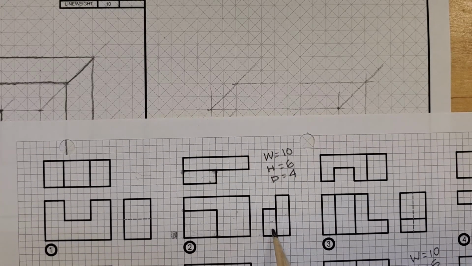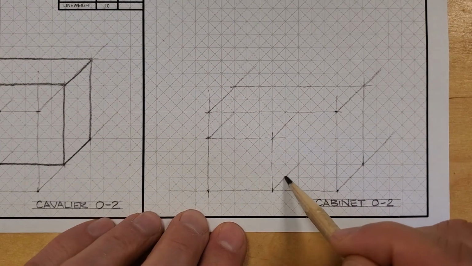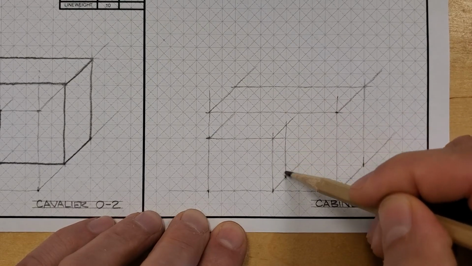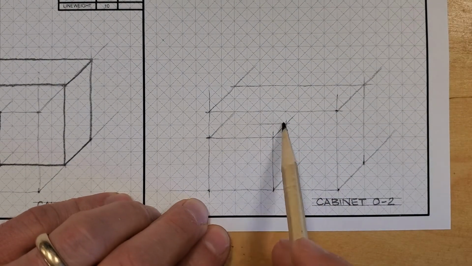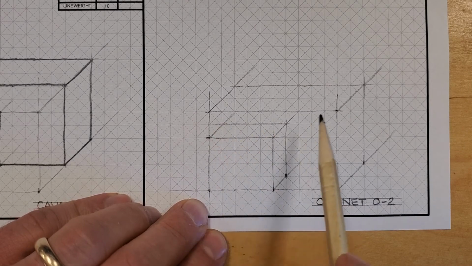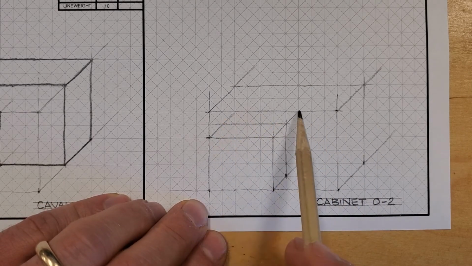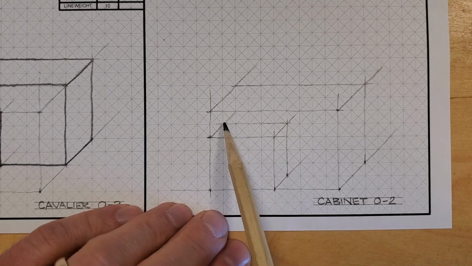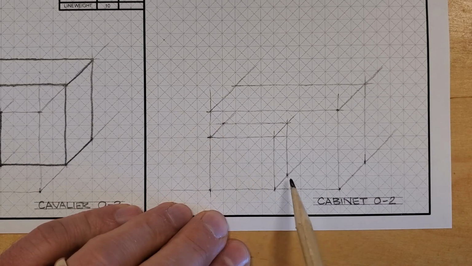So you can see that same thing here in the right side view. So the depth is 1. So go back 1 block, make a mark, and draw your line for the back edge of that detail. Okay, and this time it does not hit this top edge of our box. Like I said, that was coincidence before. So we can either go from this point here or this point here.